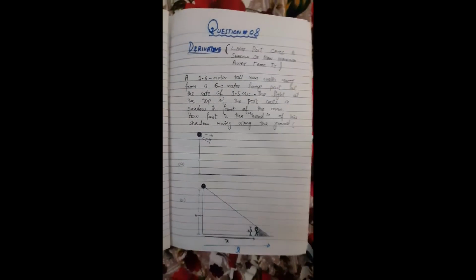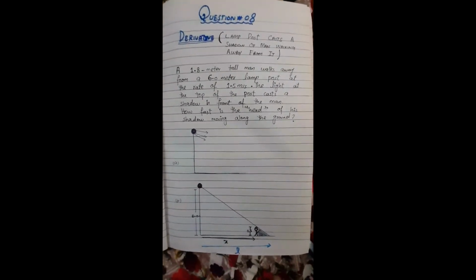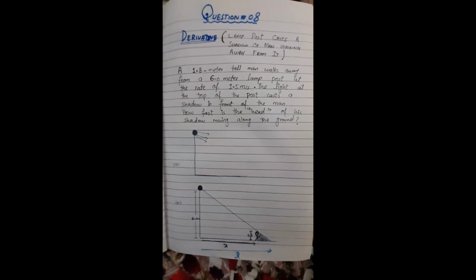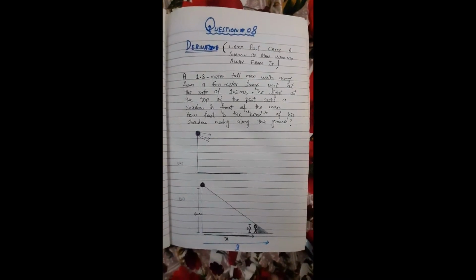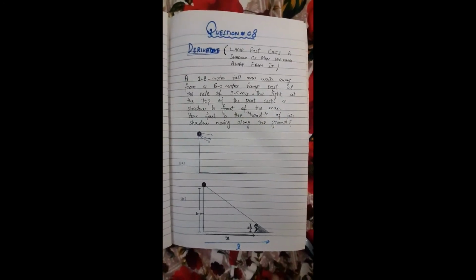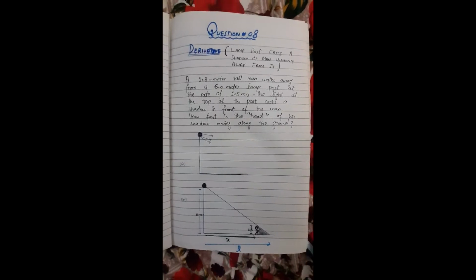Now the derivative application: a lamp post casts a shadow of a man walking away from it. The statement is: a 1.8 meter tall man walks away from a 6 meter lamp post at the rate of 1.5 meters per second, and the light at the top of the post casts a shadow in front of the man. How fast is the head of his shadow moving along the ground?